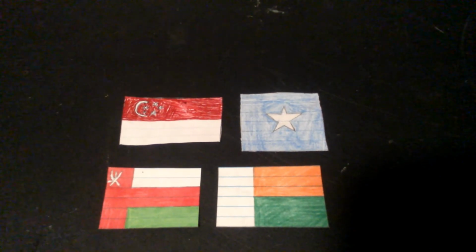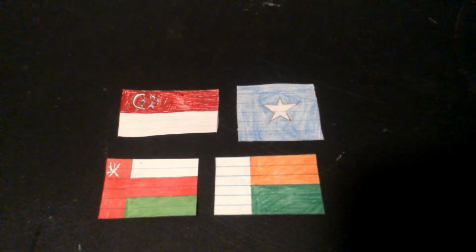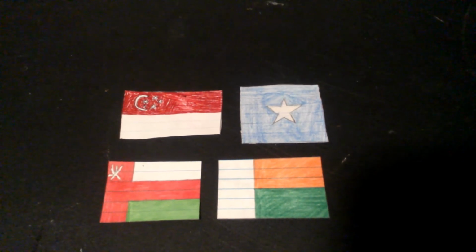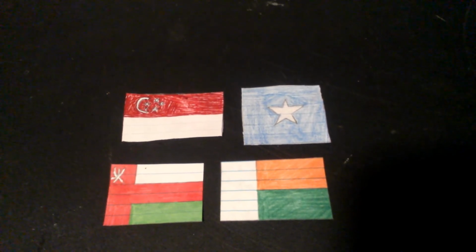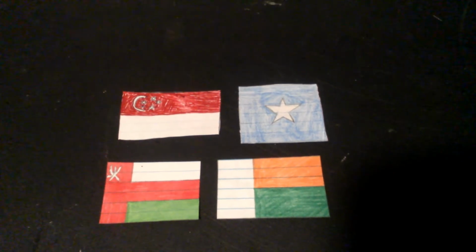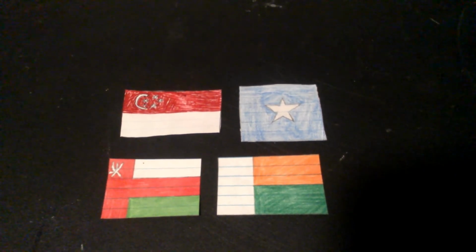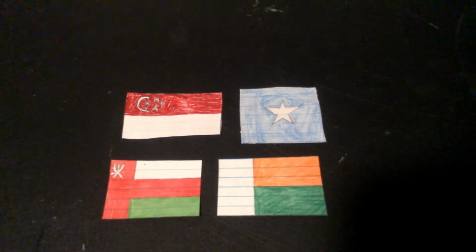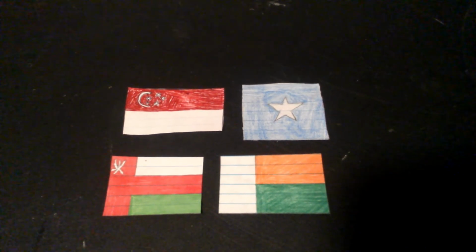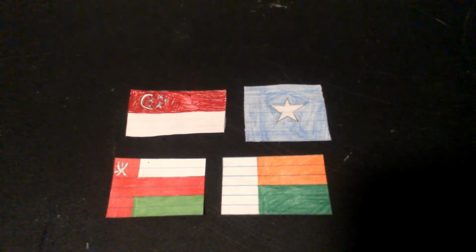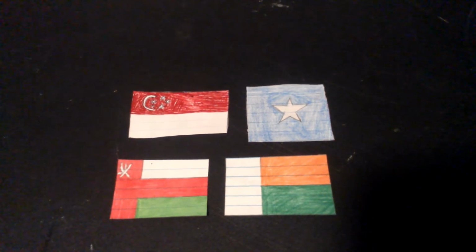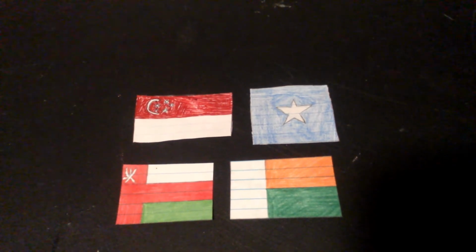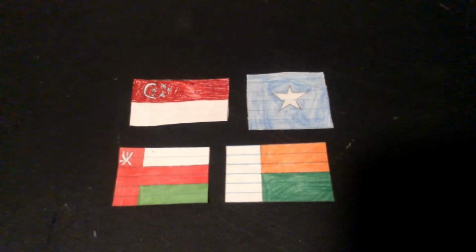I still want to see more from Somalia. I'm not entirely sold on them yet. I like how Southeast Asia has been performing so far in the qualifiers, not making it easier for some of the bigger powerhouse teams in East Asia and West Asia. I'm going to say Singapore wins this match over Somalia 3-2. And between Oman and Madagascar, I'm going to go with a 0-0 draw. So that means who wins the group?